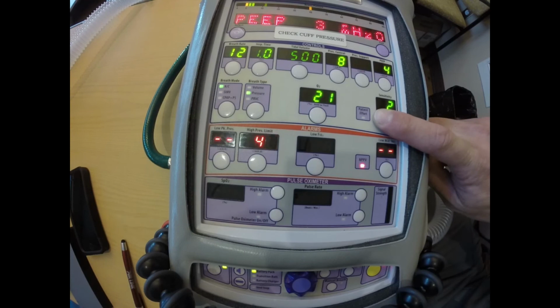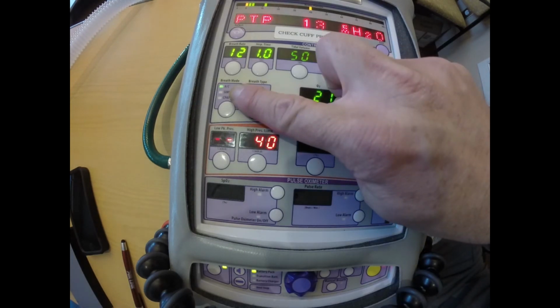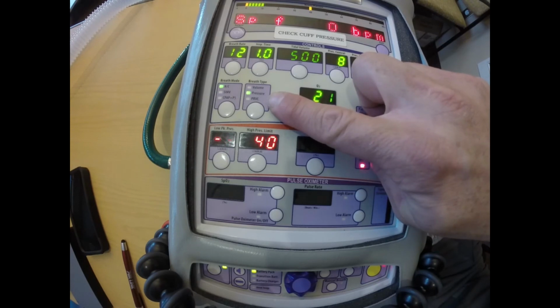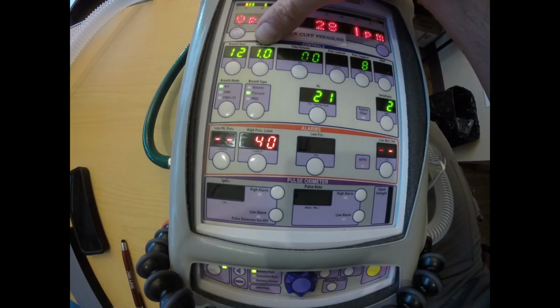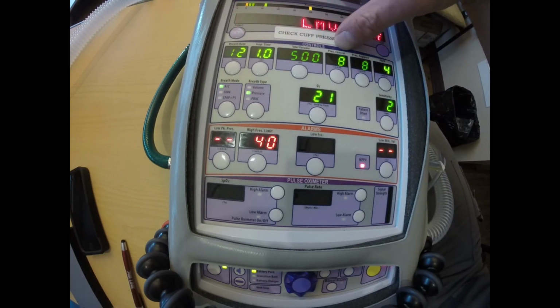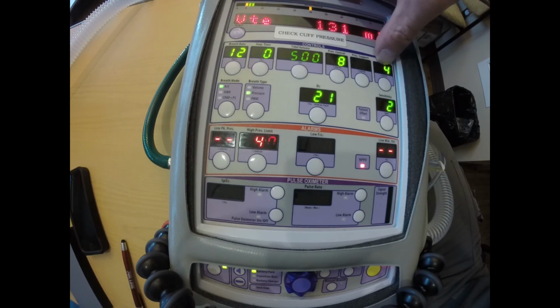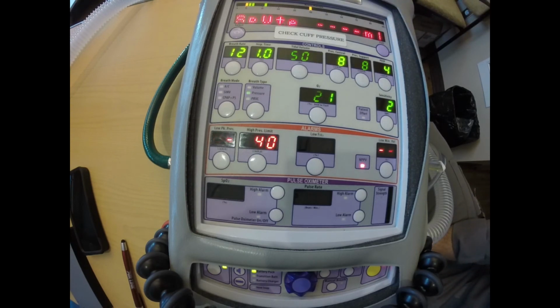You can see that I don't have any spontaneous respiratory effort right now. I've got him on an AC mode with a pressure mode of ventilation right there. I've got them on a rate of 12, an I time of 1. My pressure control is 8. My IPAP is 8 plus 4 is 12, and my EPAP is 4 right there.